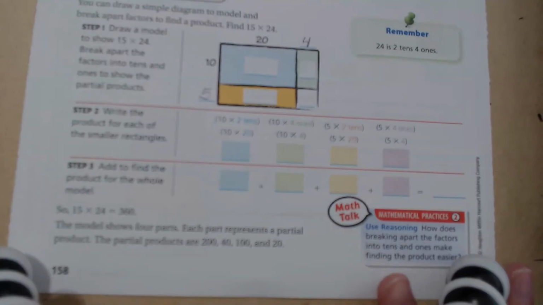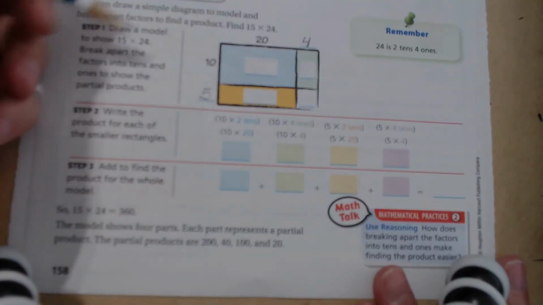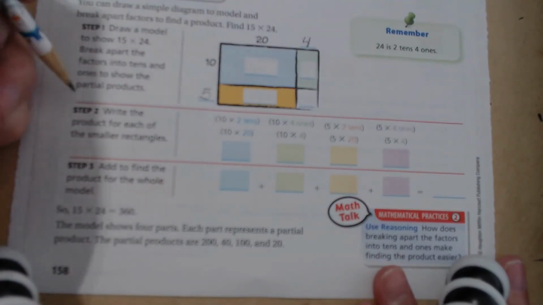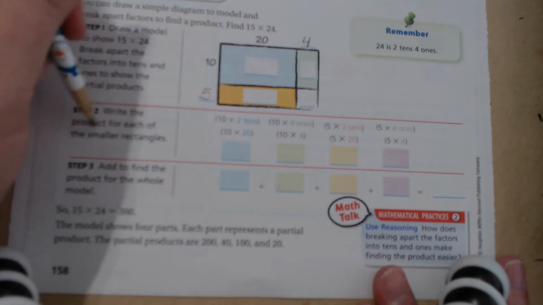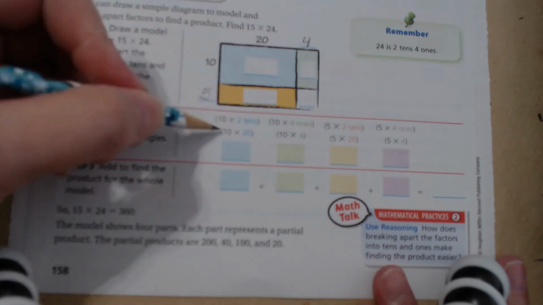Ready? It wants us to write the product of each of the smaller rectangles.